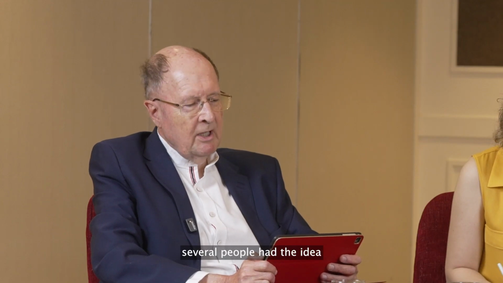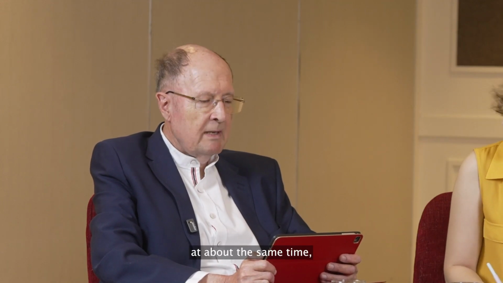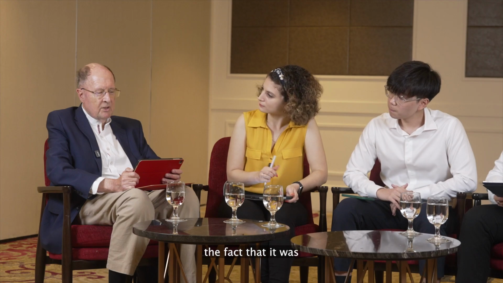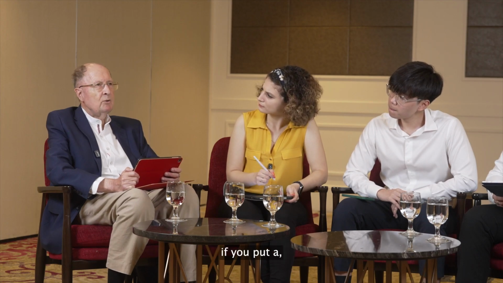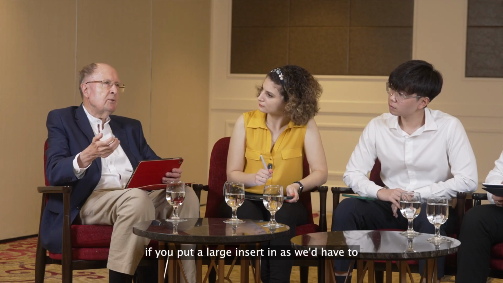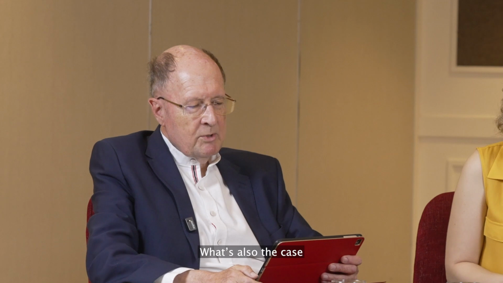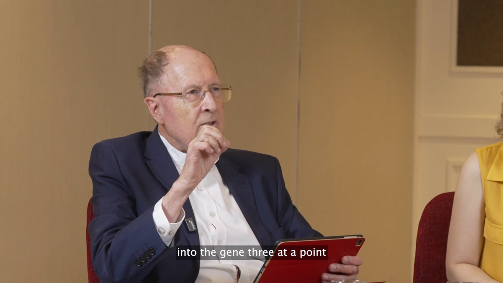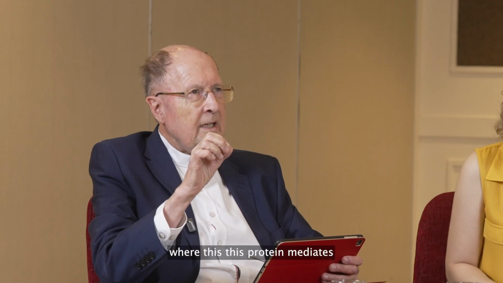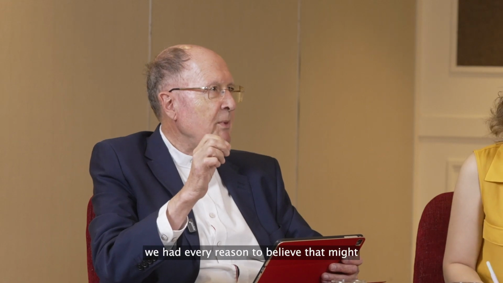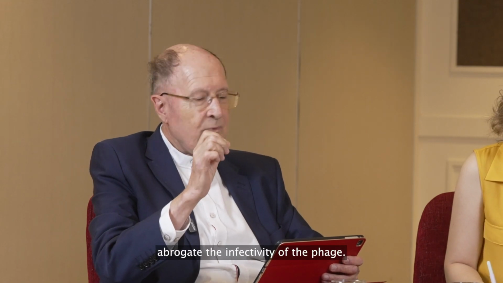Turns out several people had the idea independently from us at about the same time, but it's technically very challenging. There are lots of reasons why it might not have worked. It was well known that M13 phages, if you put in a large insert, as we'd have to with antibodies, tended to delete it out. It was also the case that we were putting a protein into gene 3 at a point where this protein mediates the infectivity of the phage.